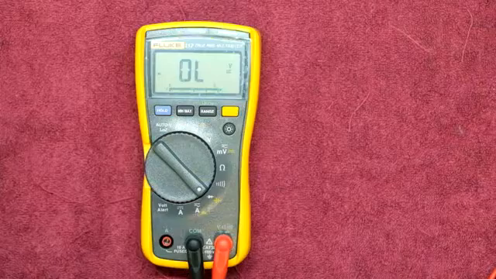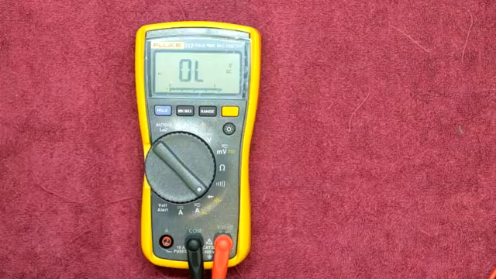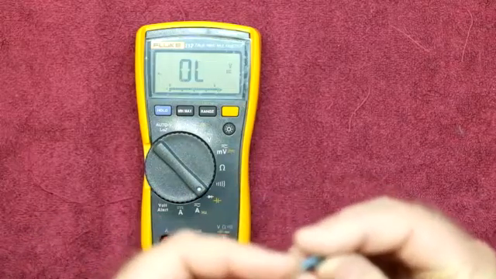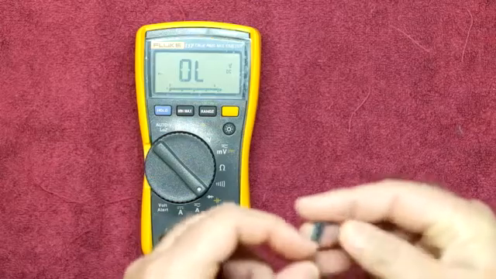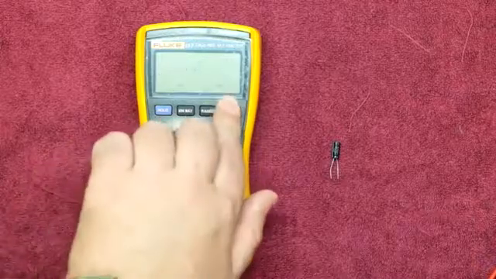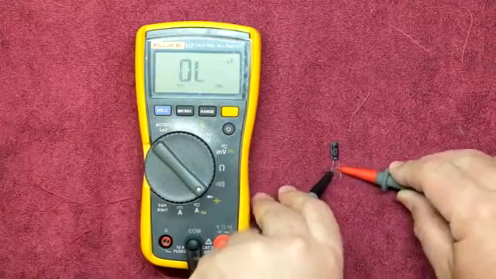Now the next thing we're going to have a look at is a resistor. We've actually looked at resistors. We're going to look at a capacitor. Now multimeters are not really great for testing capacitors. This is a 10 microfarad electrolytic capacitor. But what we're going to do now is we're just going to check the value of this capacitor using the multimeter, just to get an idea if it's good or not.